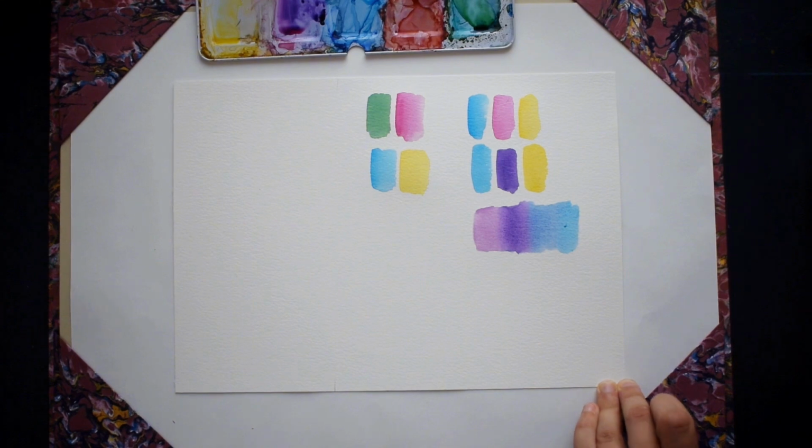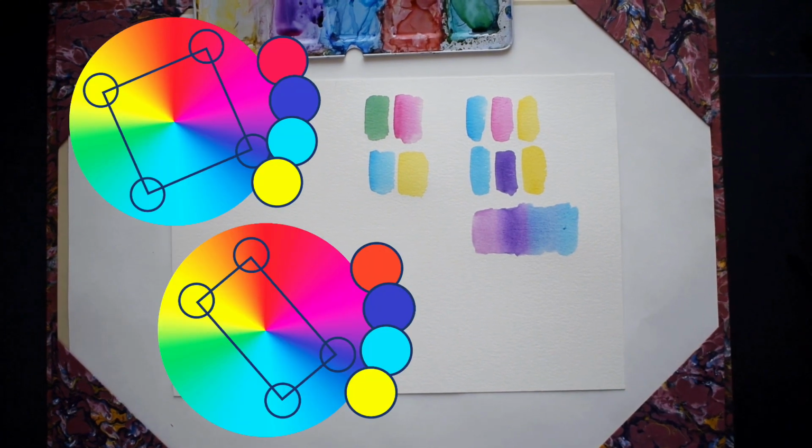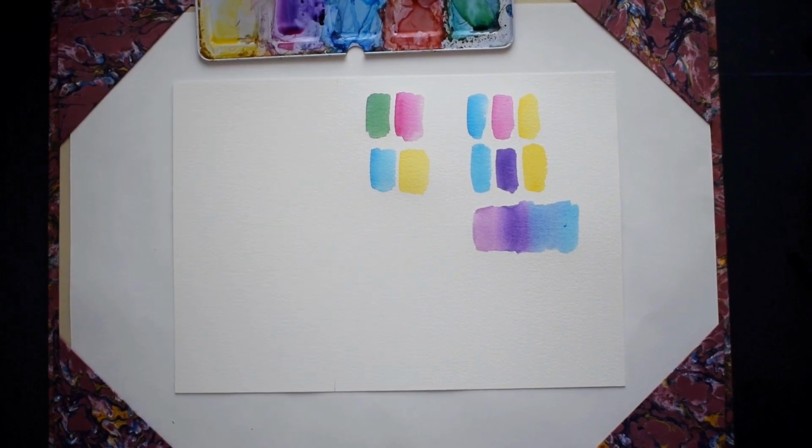You could do a square or a rectangle, but honestly, once you get used to it, you can pick any colours you want and make them work, and you don't really need to think about the theory behind it.